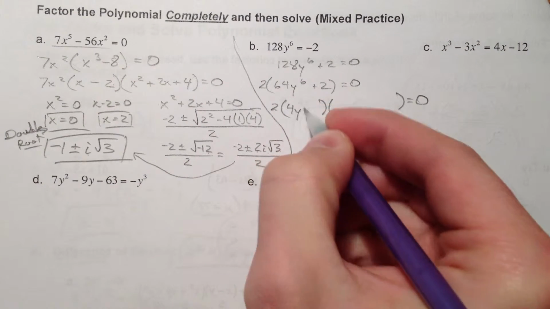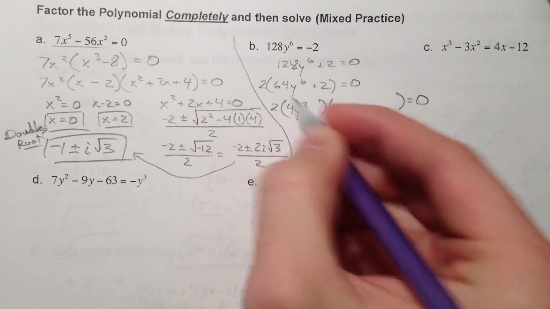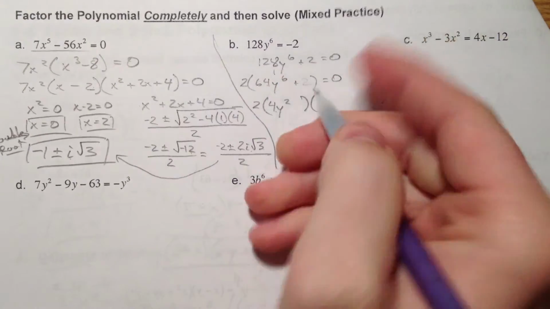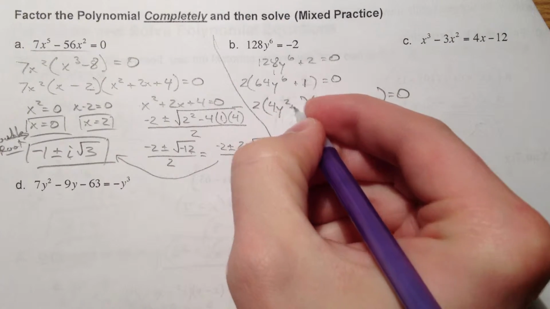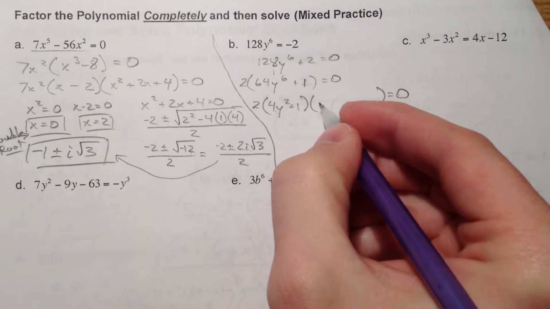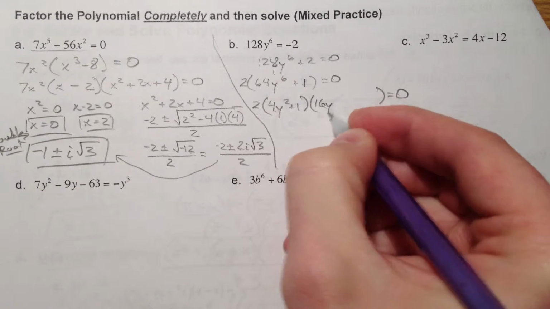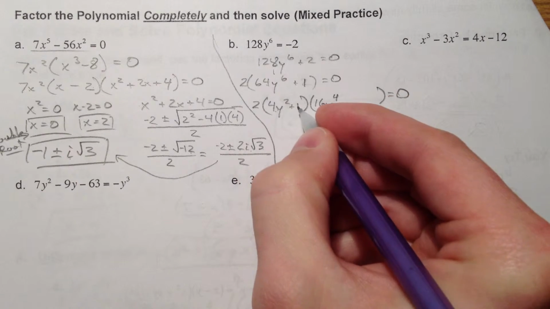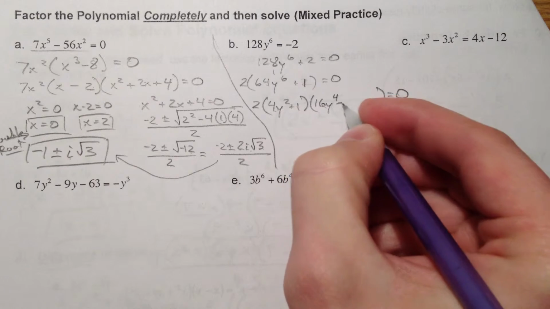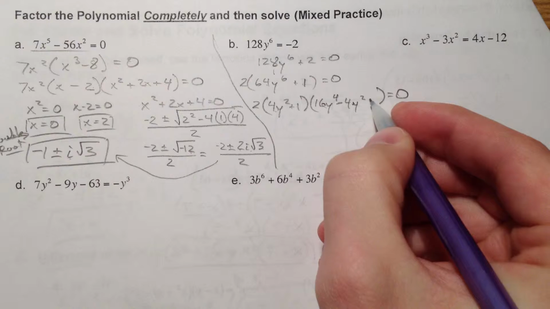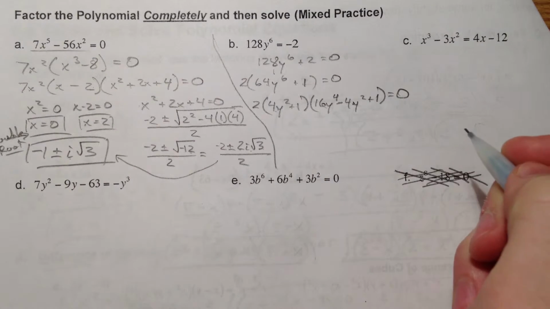So 4y squared, that's the cube root of that. Oops, when you take a 2 out of a 2, it leaves a 1. Plus 1. So we'll have this squared, goes right here, so 16y to the 4th. These two times each other, and we're going to subtract those, minus 4y squared, plus 1 squared, or just plus 1 on the end.